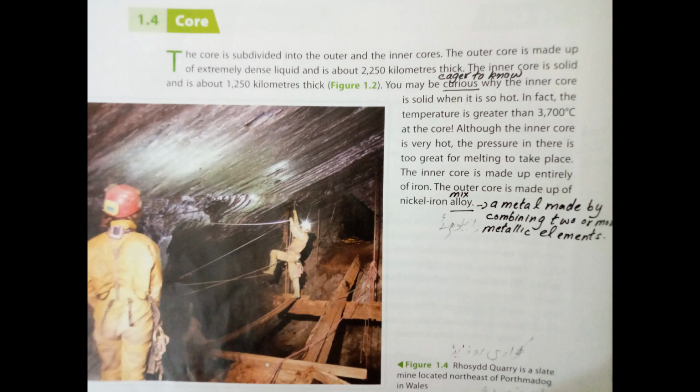The Earth's inner core is a solid ball of iron, nickel and other metals. The outer core of the Earth is a liquid layer of iron and nickel.